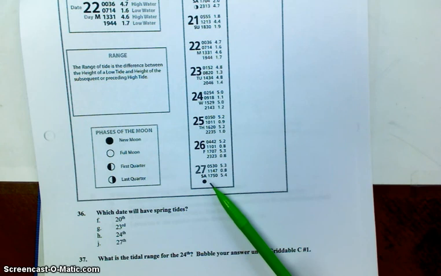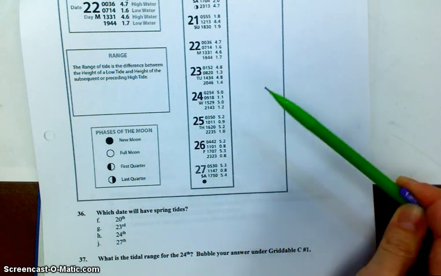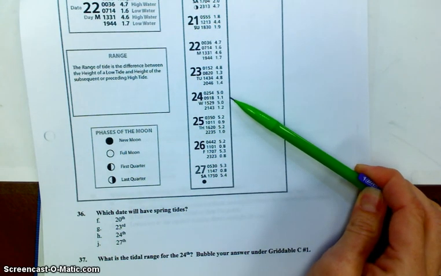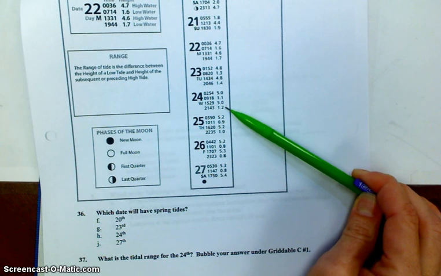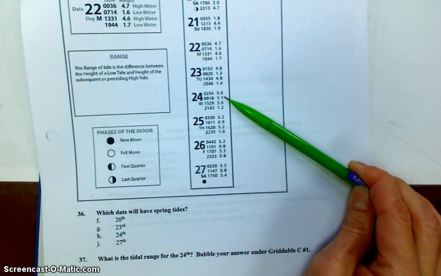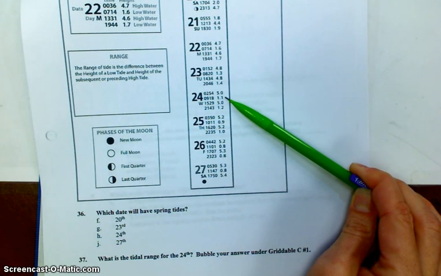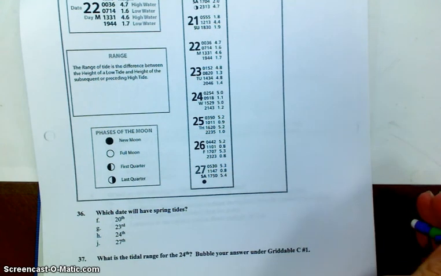And then 37, look at the tidal range for the 24th. Remember, range is biggest minus smallest. So your high tide is 5, your low tide is 1.1. I'm not going to use down here because that's not as big a range as here. So 5 minus 1.1 gives you 3.9.